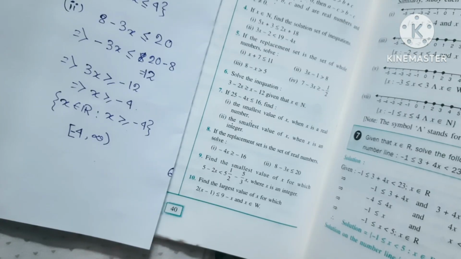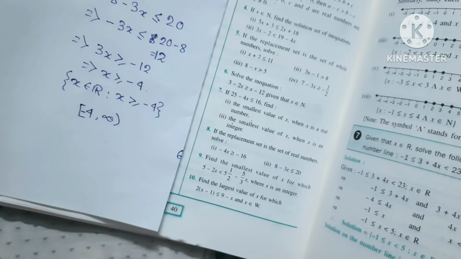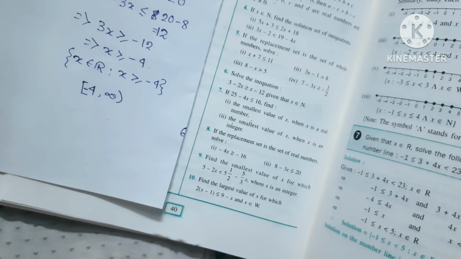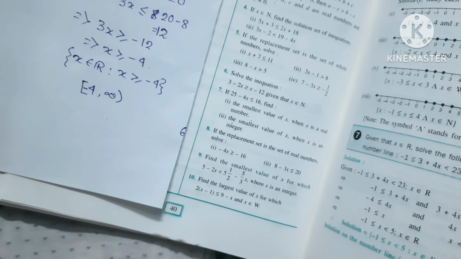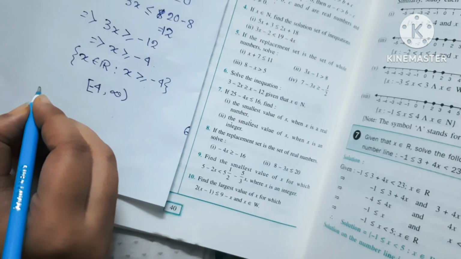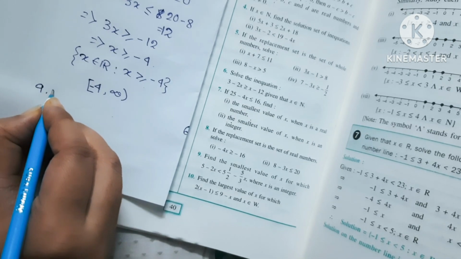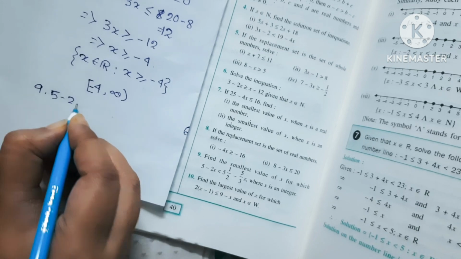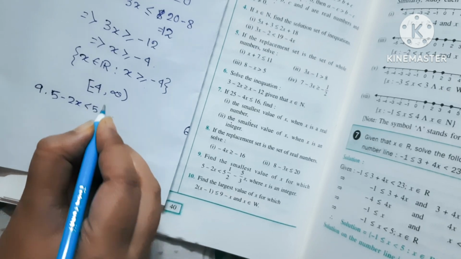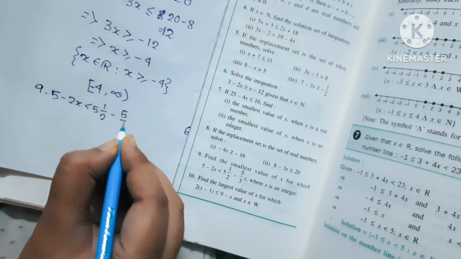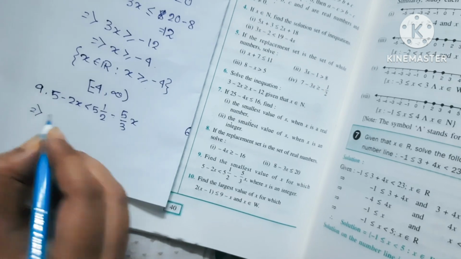Now see question number 9. Find the smallest value of x for which 5 minus 2x is less than this one. Okay. 5 minus 2x is less than 5 and a 1 by 2 minus 5 by 3x.